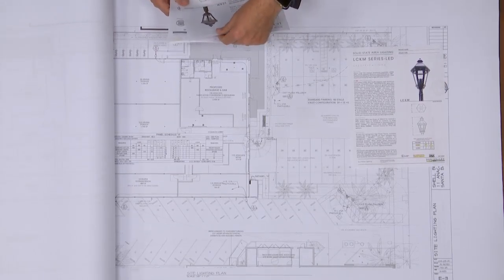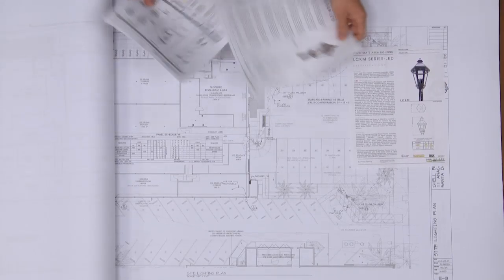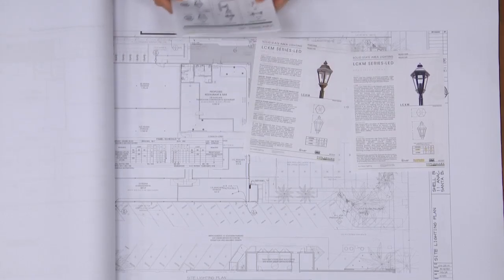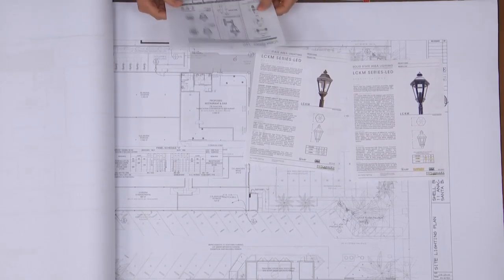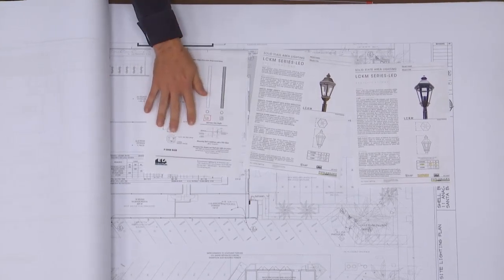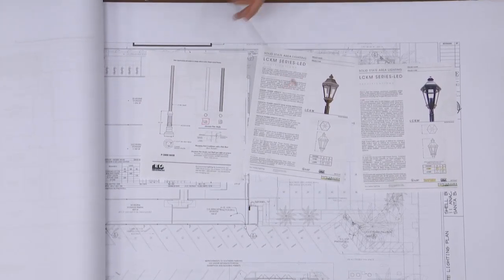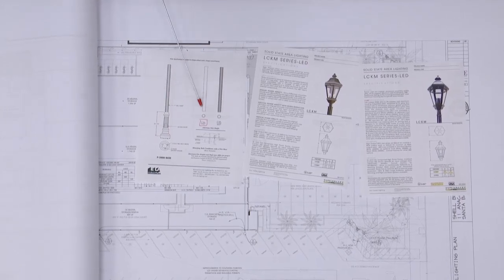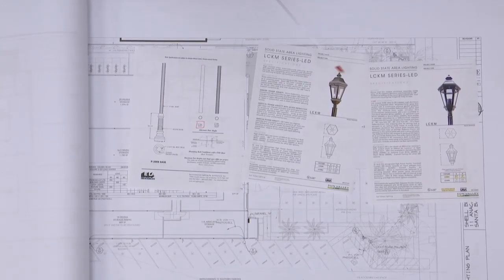They're a Sun Valley light, the LCKM series. They're LED. And the A lights are a pole mount. It's 12 feet tall, so it's got the fluted base, and then it's got the straight shaft. And the fixture itself is the same for the pole mount and the wall mount, other than the mounting configuration. So it's the version 1. It's a 40-inch fixture, which is about 20.5 inches wide at the top. Again, these have been presented before.